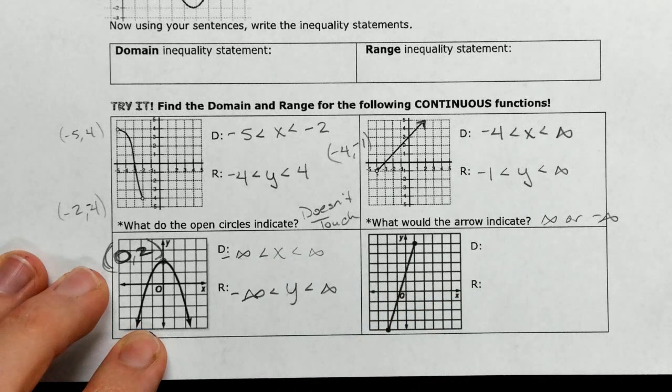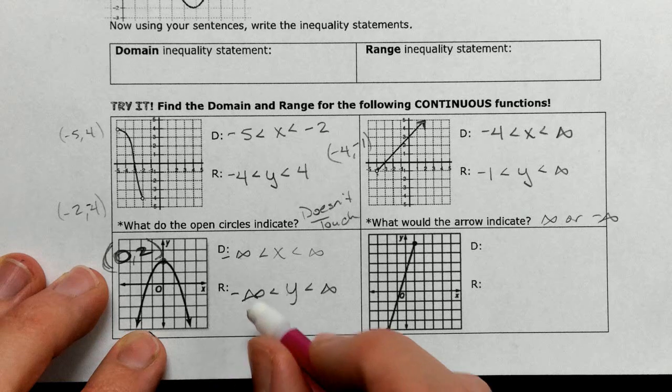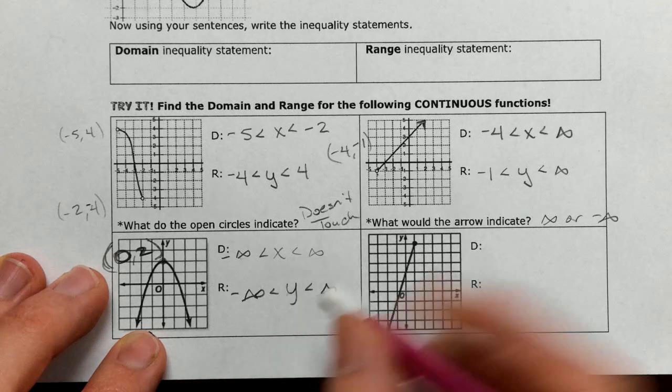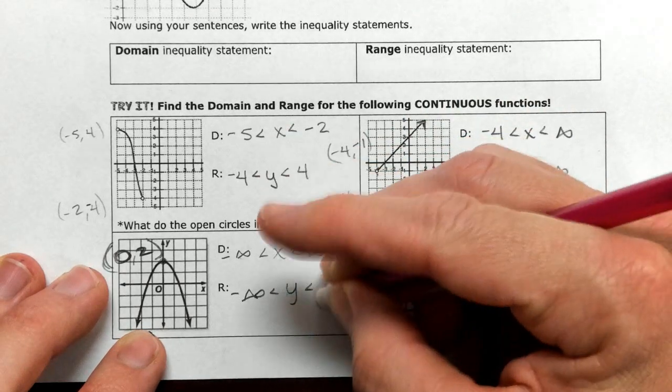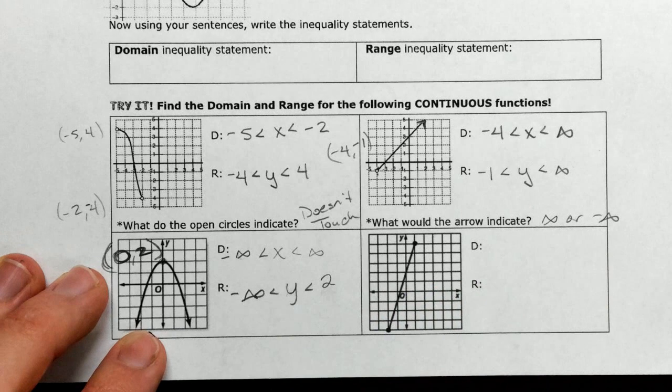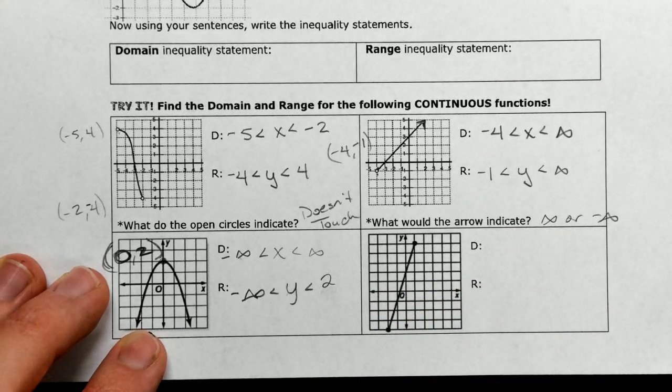Good catch. Okay, I also don't agree with one more thing, Mayer. I can tell you what I did. Namdi, what's up? It should be negative infinity is less than y, less than 2. So let's change this to a 2. Almost. Almost, Namdi. Look at this sign right here.